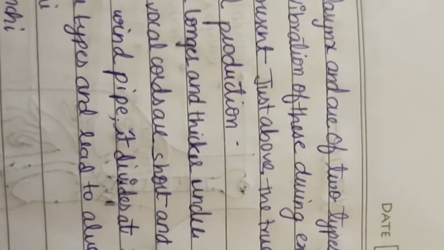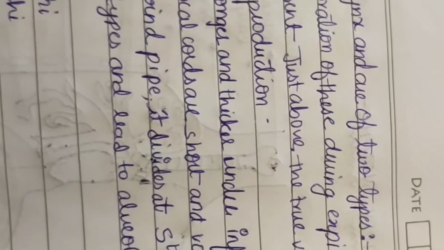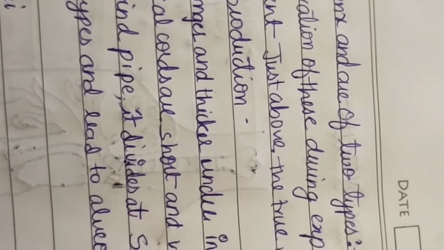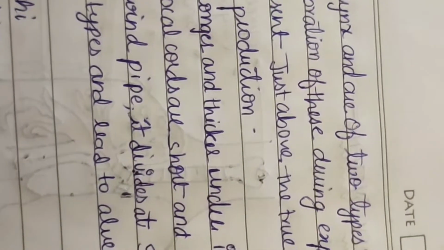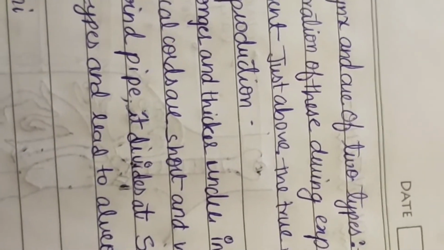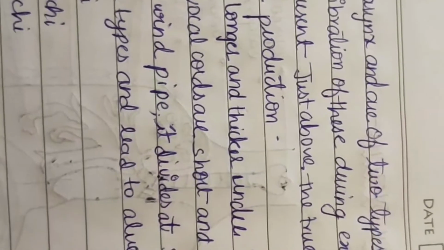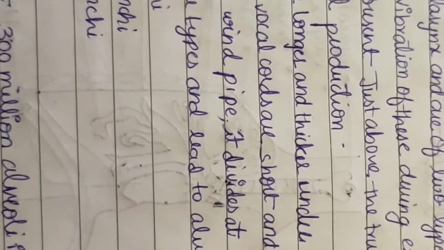Now vocal cords. These are present in larynx and are of two types. First is true vocal cords. Vibration of these during expiration produces sound. Then false vocal cords, which are present just above the true vocal cords and do not participate in sound production. In males, the vocal cords are longer and thicker and under the influence of androgens, whereas in females and children, the vocal cords are short and voice is sharp and high pitched.